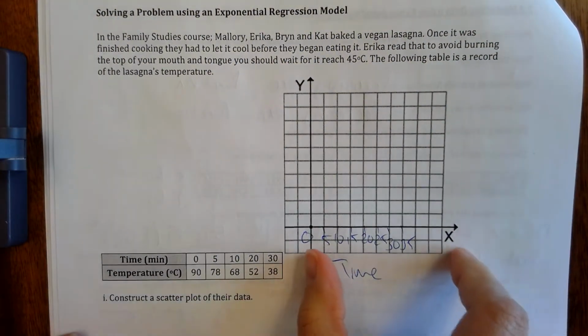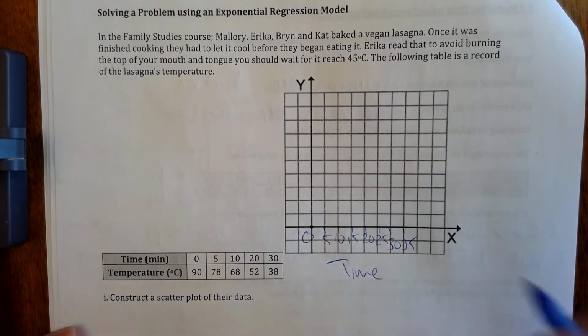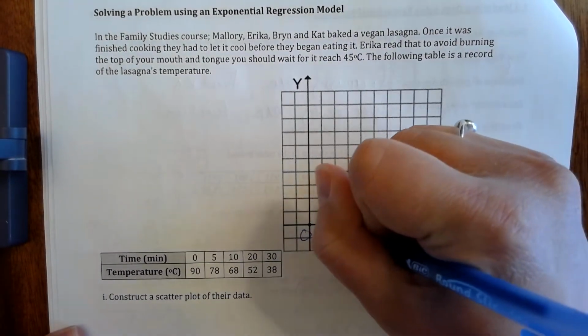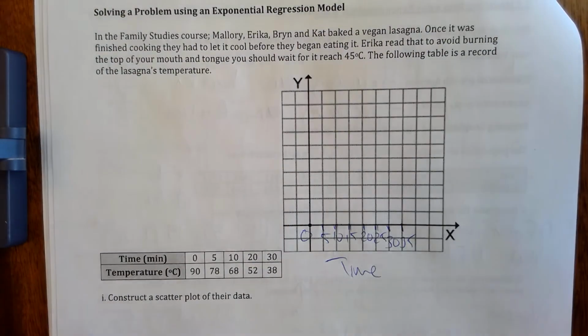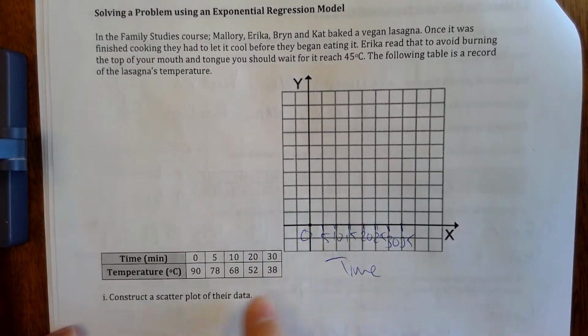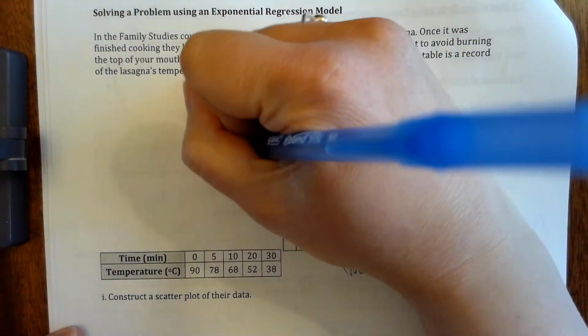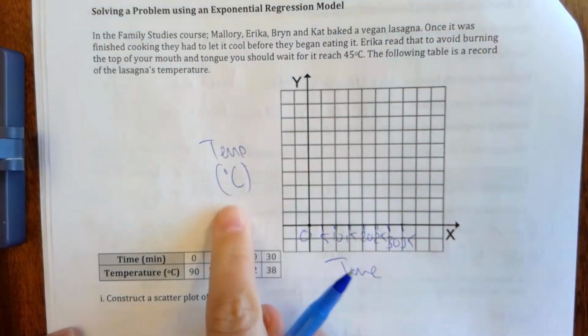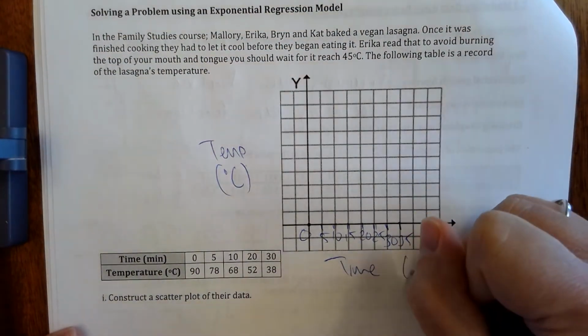It doesn't perfectly use the graph, but it's pretty good. Of course, assuming you can read my writing, because that's always a problem. So I went up by 5s along the bottom, and then temperature, temp, degrees Celsius. We have to say the units, and actually I should say the units down here as well.